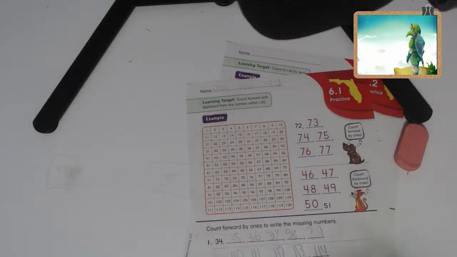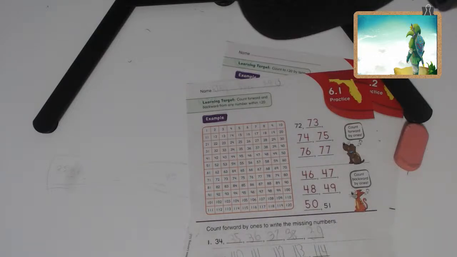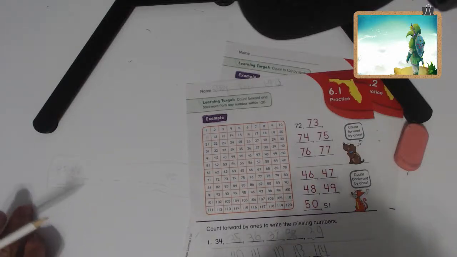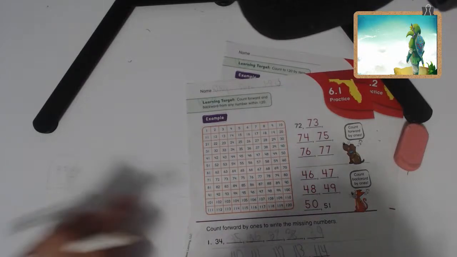No. Why? Because it's not close to both of them. But is it between these two numbers? What does between mean? It means in the middle of two numbers.